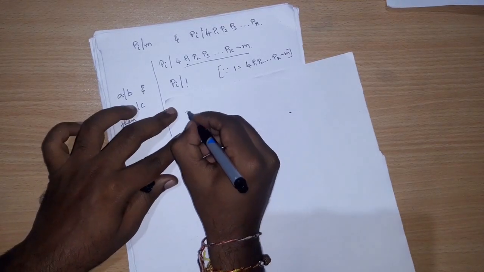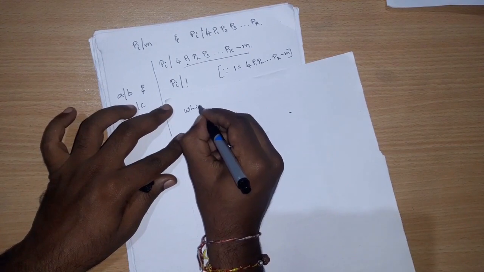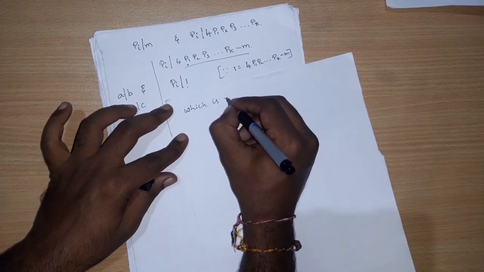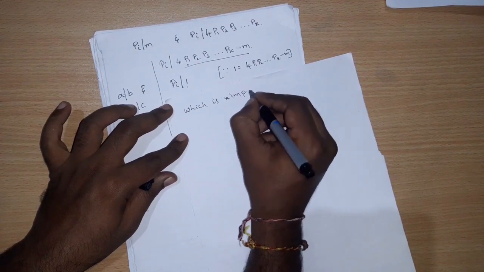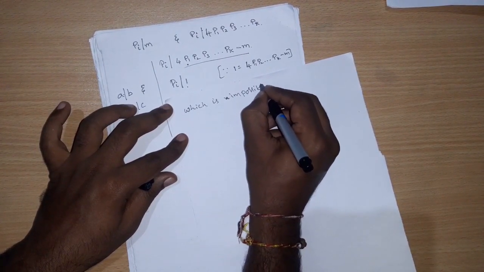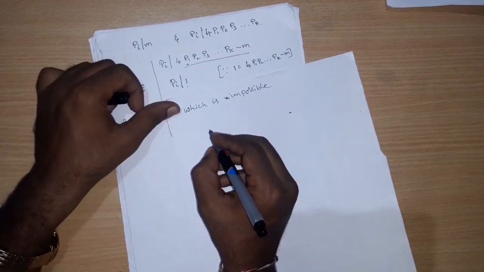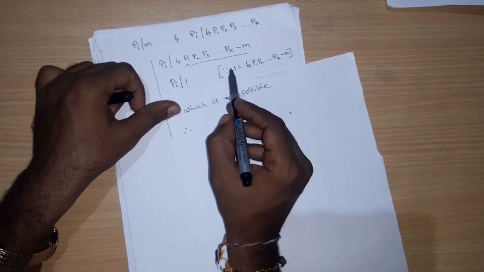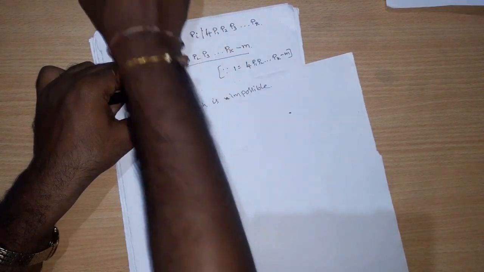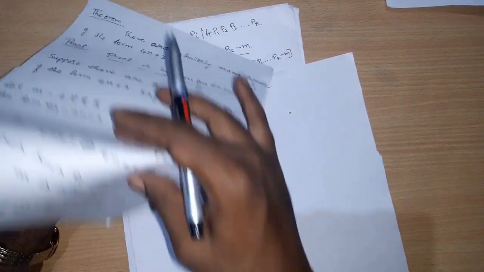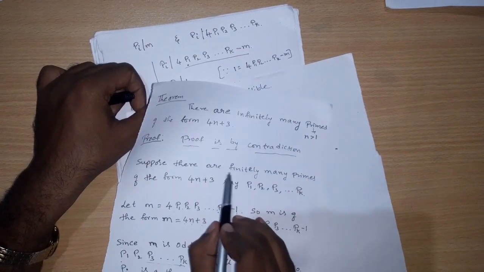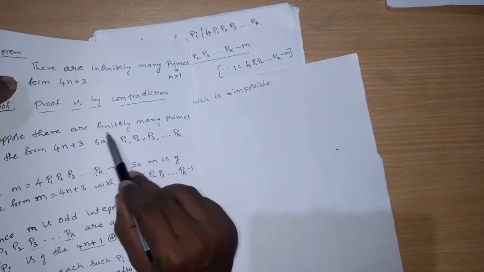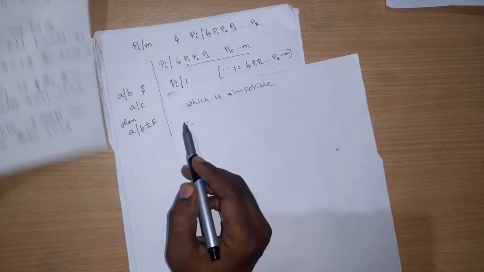Which is impossible. Therefore, finite is not possible. We started by assuming there are finitely many primes, which is not possible, which means there are infinitely many primes.